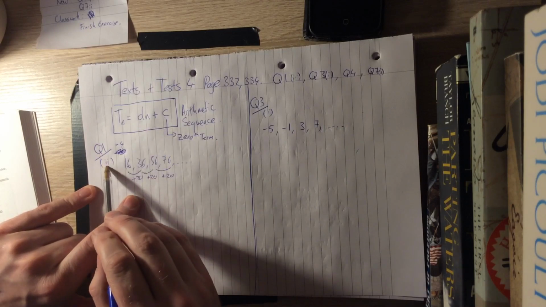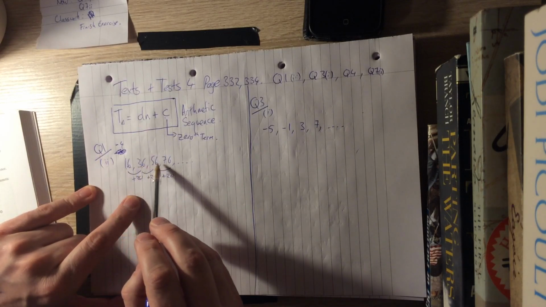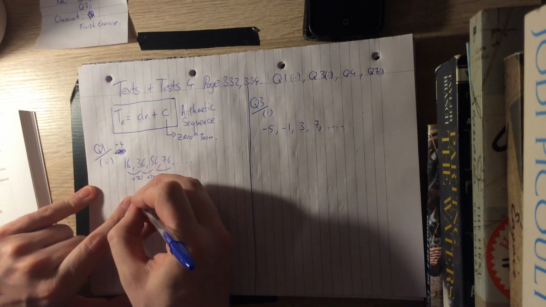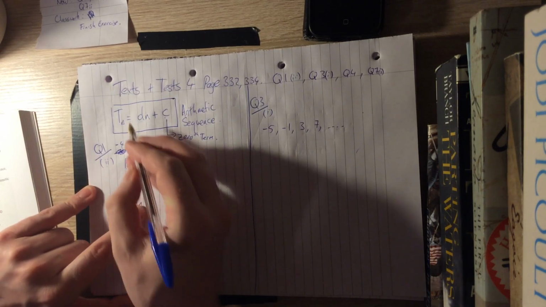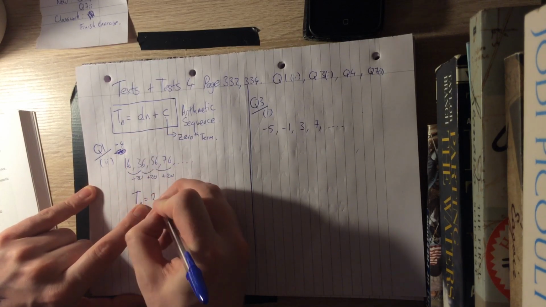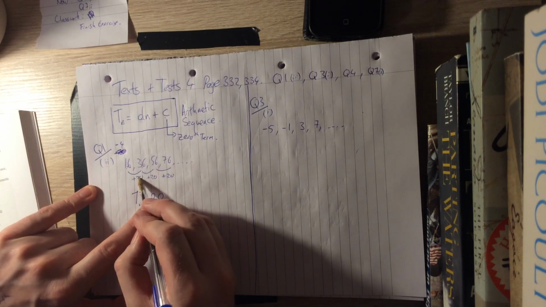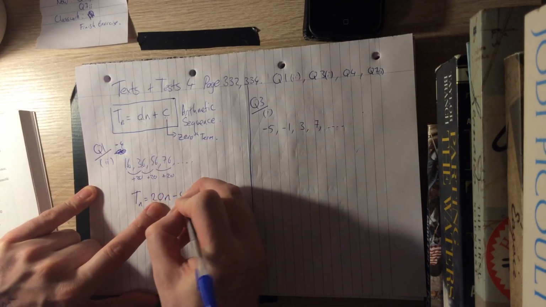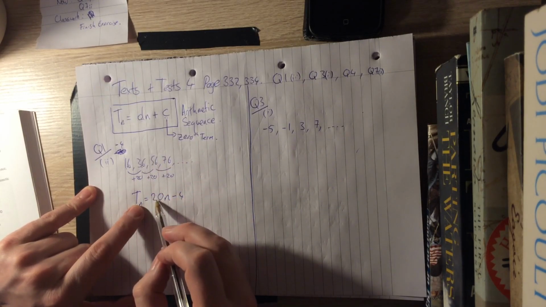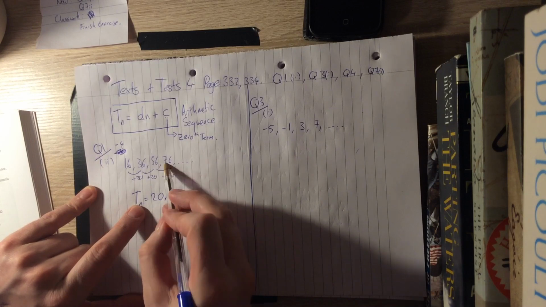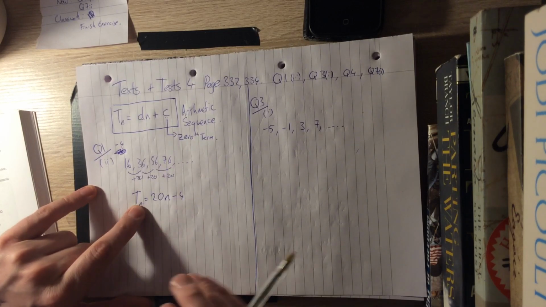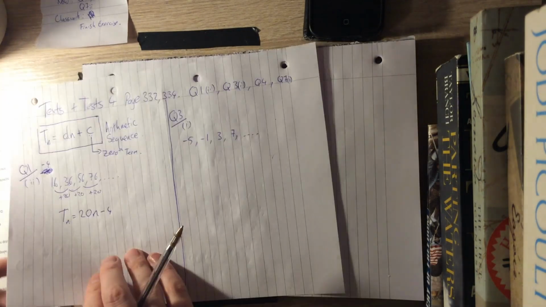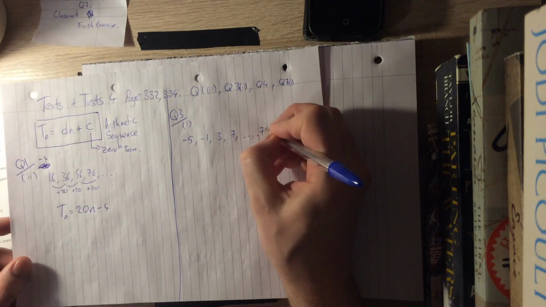So question 1 part 2 asks you for 16, 36, 46, 56, 76, find the nth term in the sequence. The nth term is, you're going up in 20s, so d is 20, that's called the common difference. And then your 0th term here, so 20n minus 4. And you can check there, the 4th term is 20 times 4, 80, take away 4, 76. That's the 4th term.